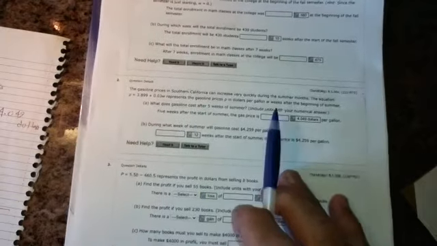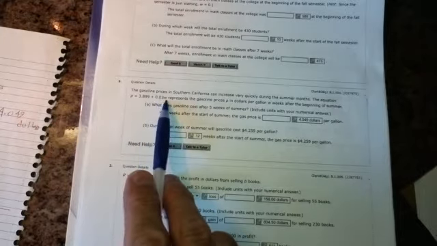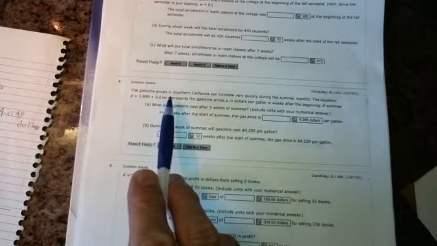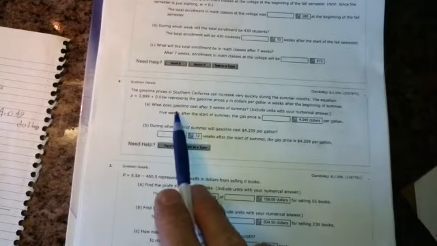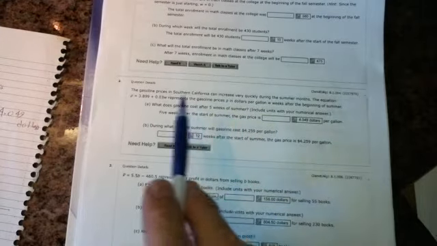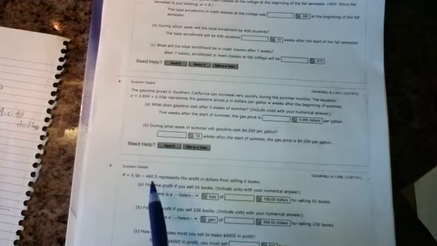Problem number 2, gasoline prices in Southern California can increase very quickly during the summer months. In this one, they give you this equation: the price is 3.899 plus 0.038W. Again, W is the number of weeks. Part A, what does gasoline cost after 5 weeks? After 5 weeks means we are giving you the W and we want you to find the price.